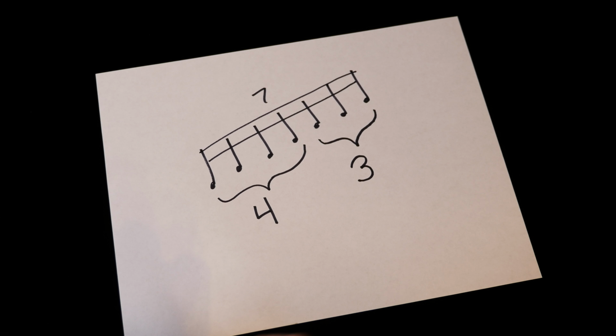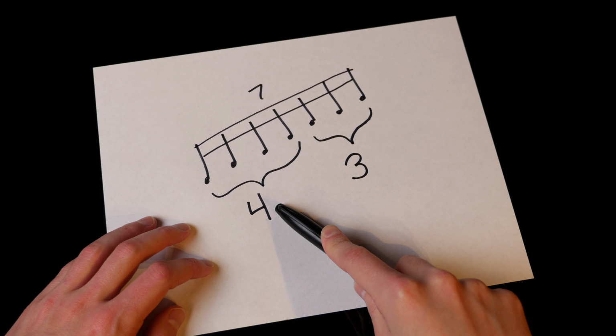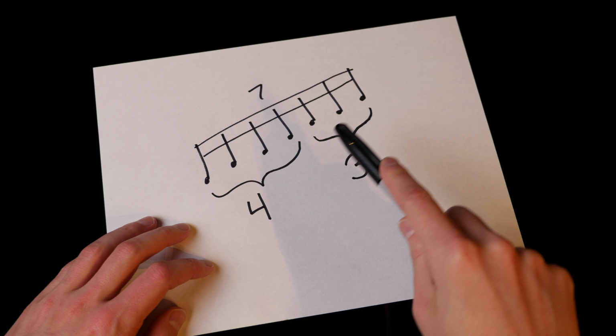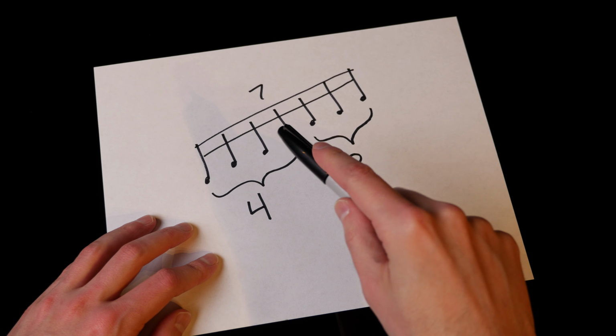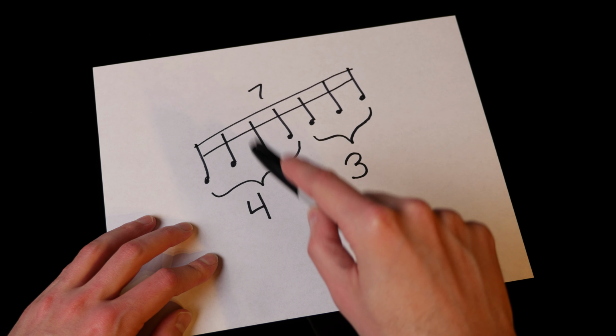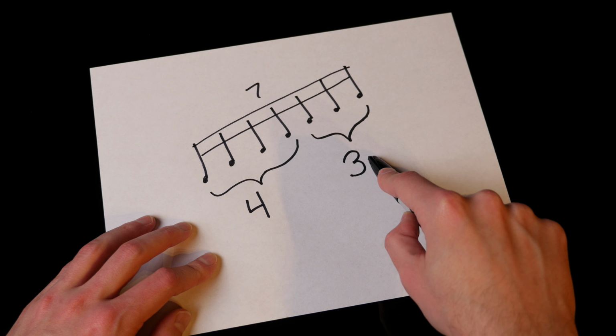The most common way to learn to feel odd time signatures in a more natural way is to split the odd number of pulses into smaller chunks of 2, 3, or 4. We'll do that today by splitting these 7 pulses into a group of 4 and a group of 3. All you have to do is evenly count to 4 and then 3 and then repeat. Here we go. 1, 2, 3, 4. 1, 2, 3.